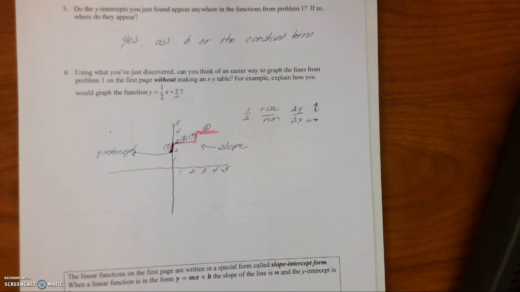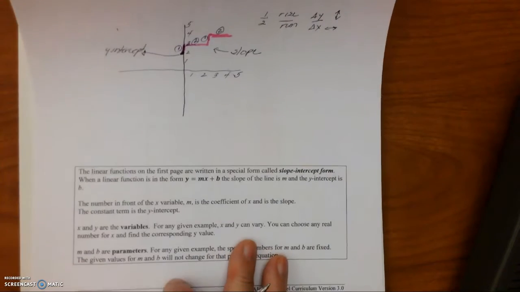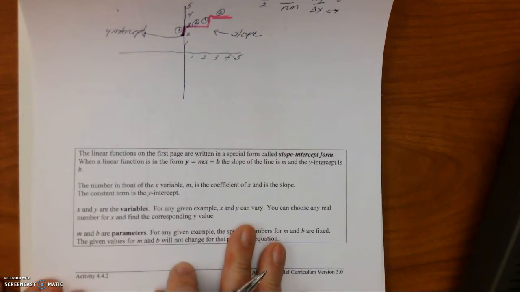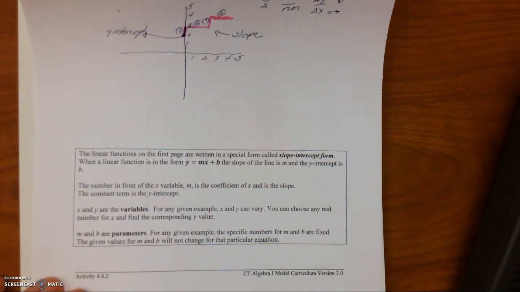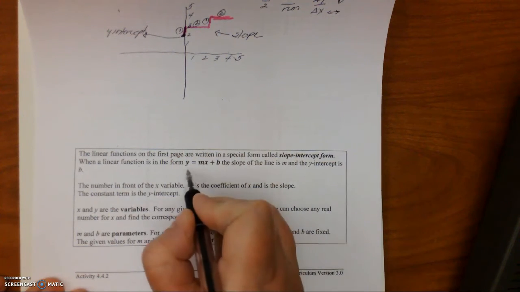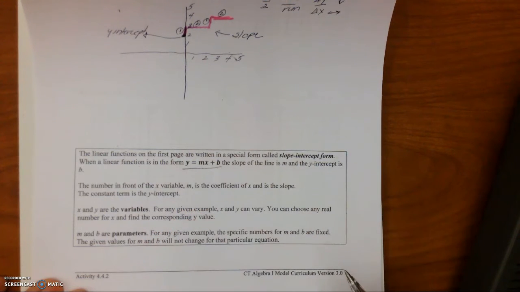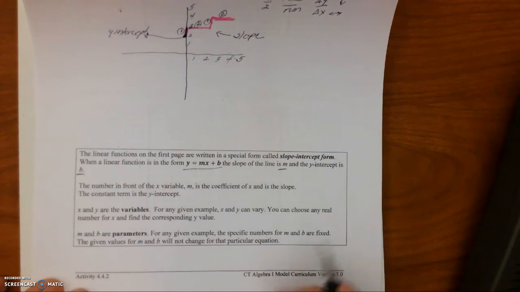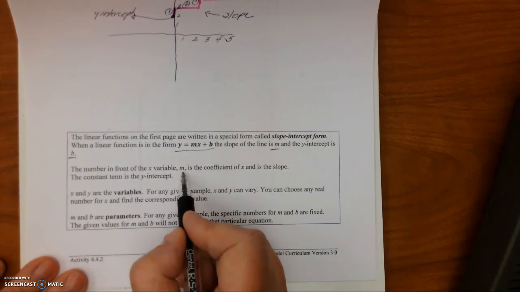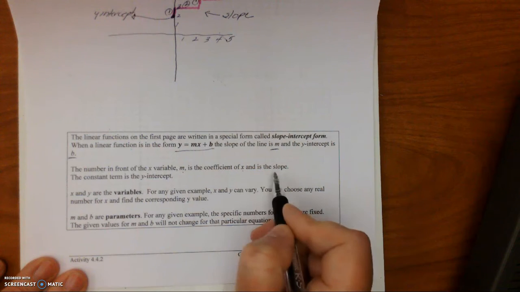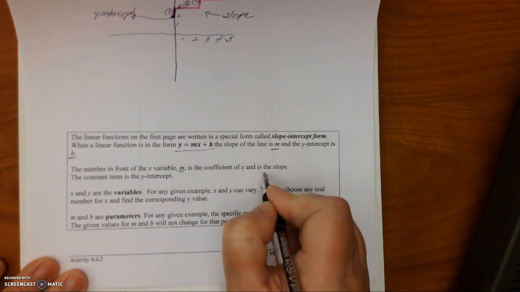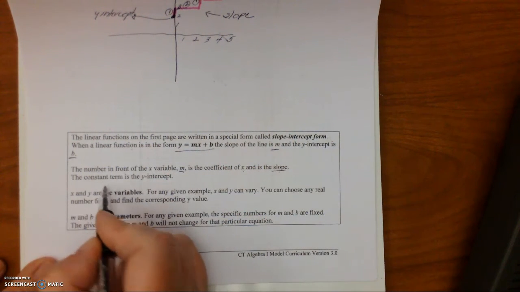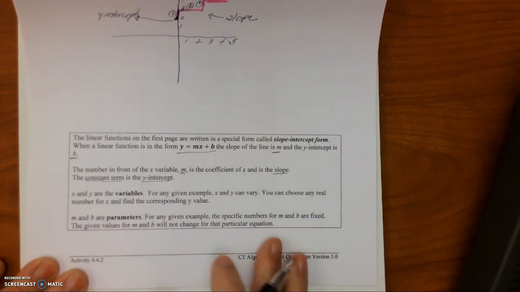All right? Now, the bottom has you reading, and I'm going to read it for you. The linear functions on the first page are written in a special form called slope-intercept form. When a linear function is in the form y equals mx plus b, the slope of the line is m, and the y-intercept is b. The number in front of the variable is the coefficient of x and is the slope. M is slope.